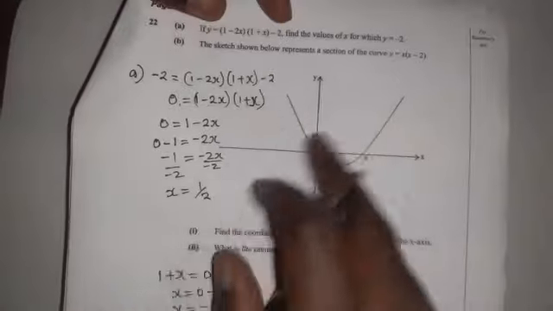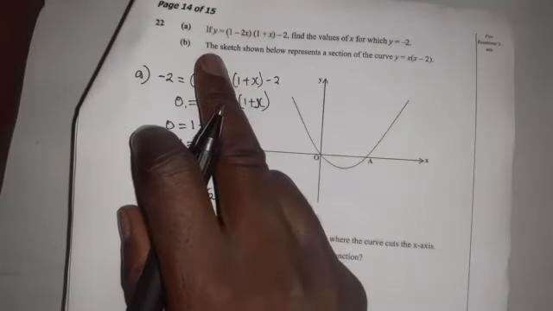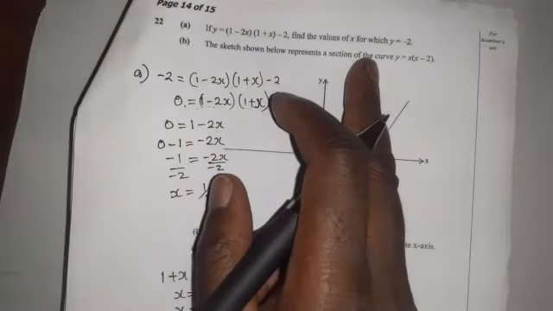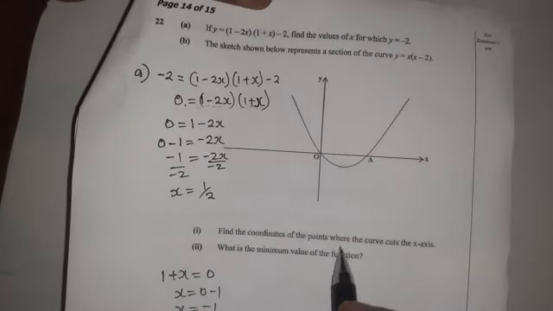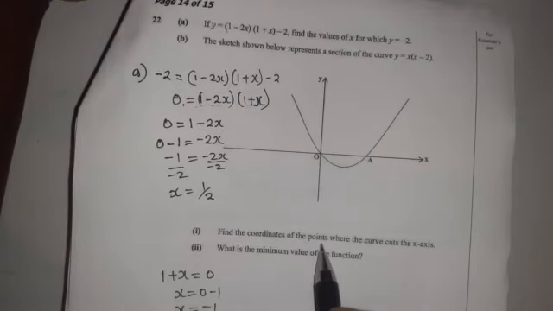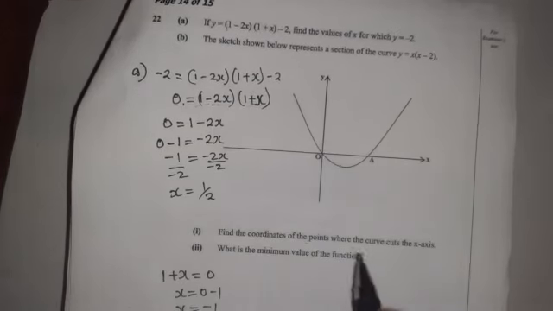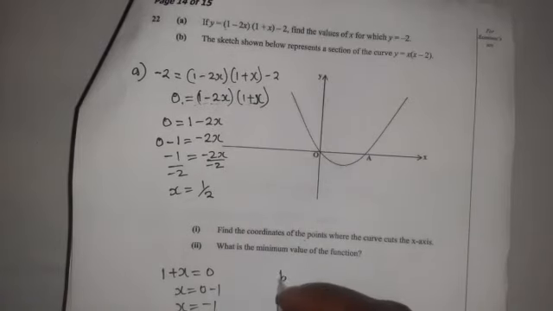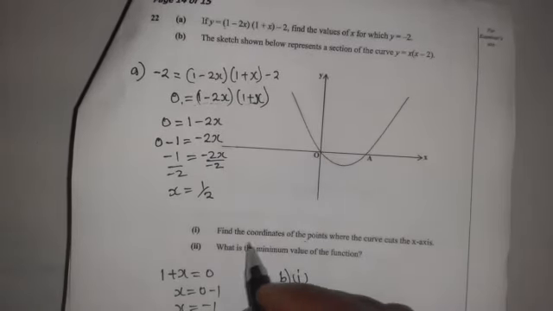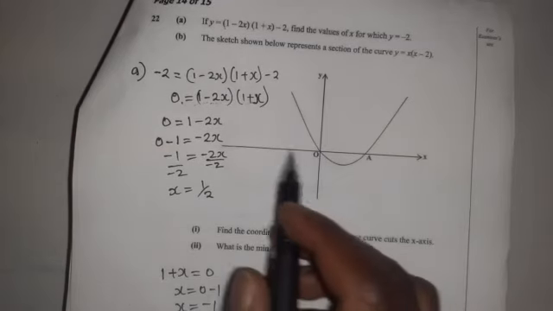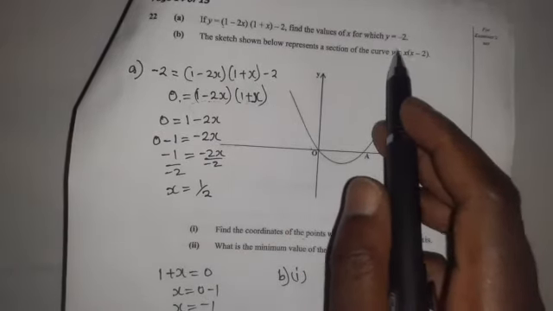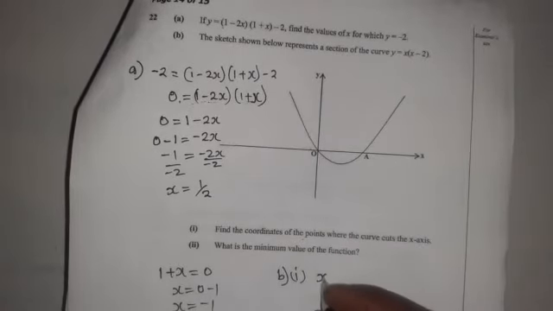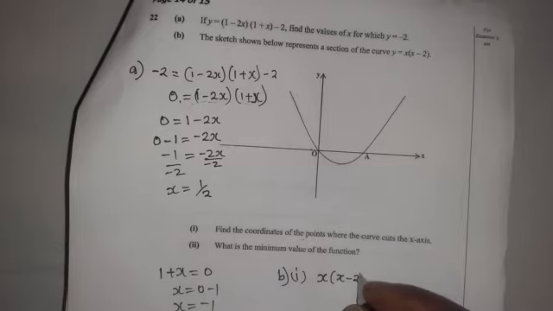Okay, so we look at part B. The sketch shown below represents a section of the curve y is equals to x multiplied by x minus 2. Find the coordinates of the points where the curve cuts the x-axis. So, what does this mean? So we have B1, where the curve cuts the x-axis, which is this one. What is the y-coordinate? The y-coordinate is equals to 0. So we are going to write this equation and put 0 here where there is a y. So we're going to say x multiplied by x minus 2 is equals to 0.